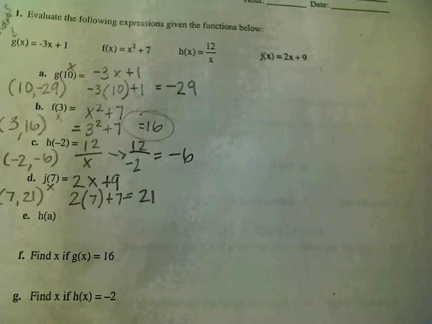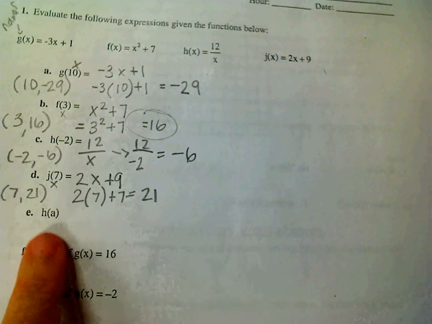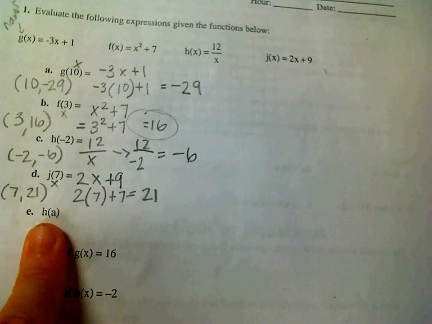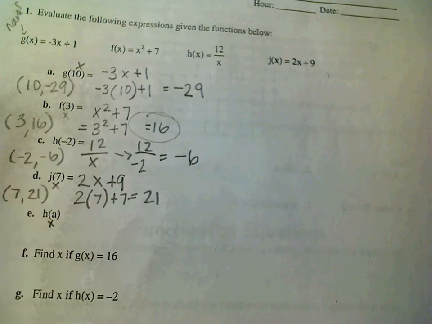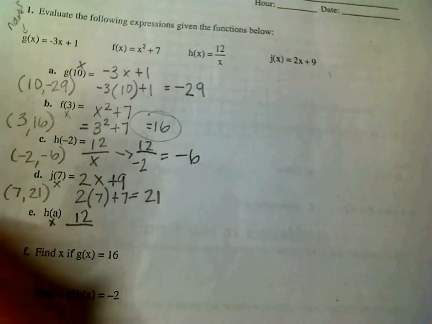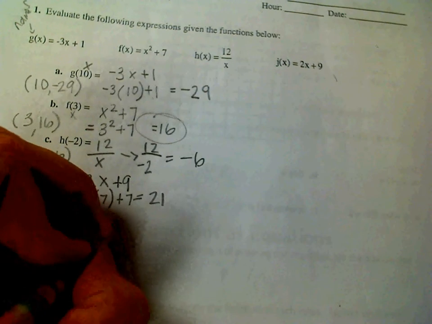Now this one is interesting. It says h of a. That just means we're going to use a as our input here. Function h is the one that said 12 over x. So we would just put 12 over a.